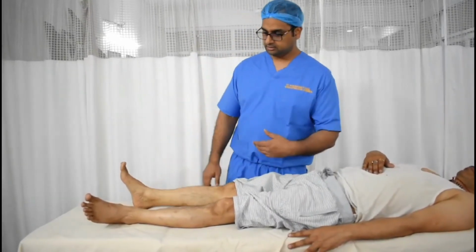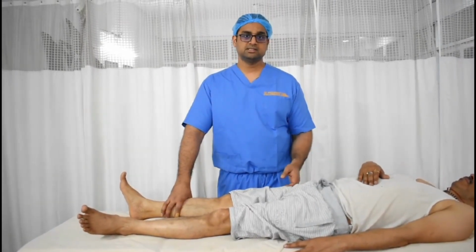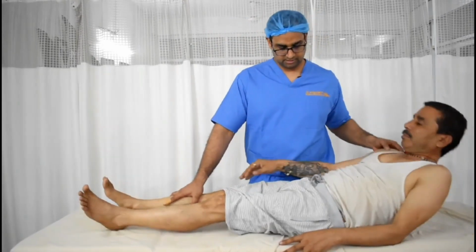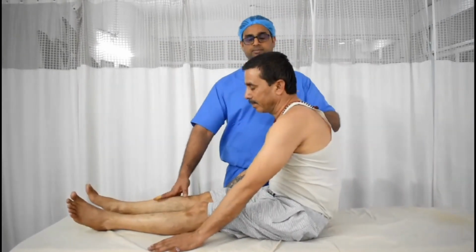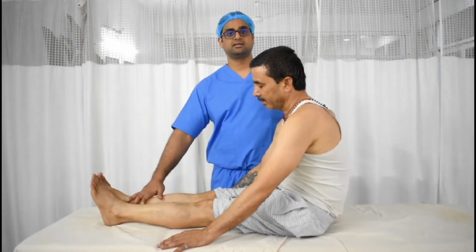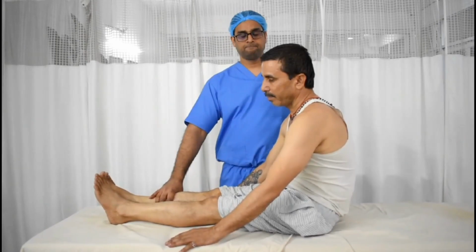Now, continuing with the other forms of special tests, we have already discussed the sitting SLR. That means we ask the patient to sit, and while sitting, if the patient complains of similar pain traveling down the leg, then this is sitting SLR, or this is again SLR test positive.